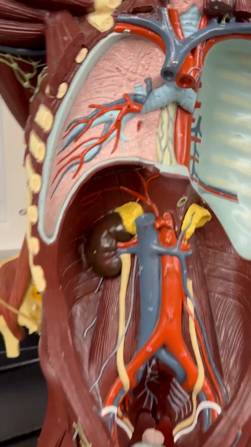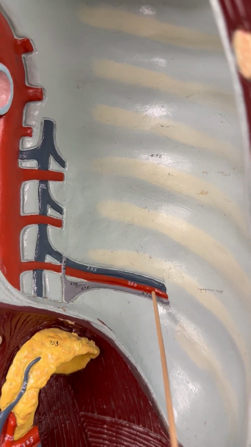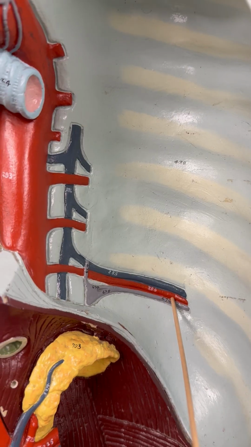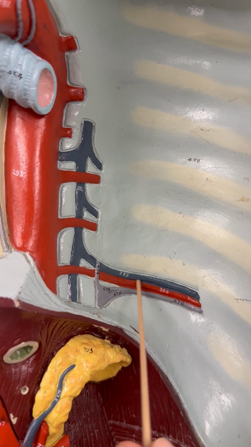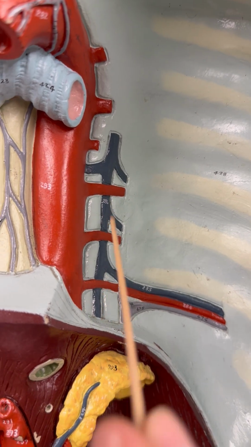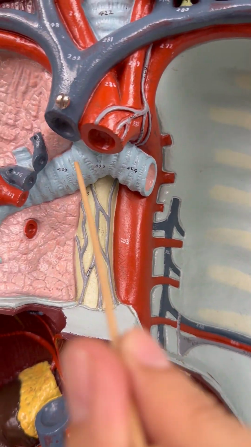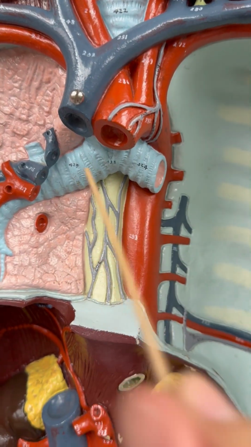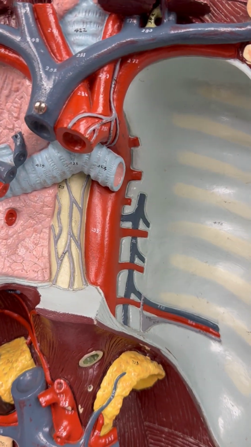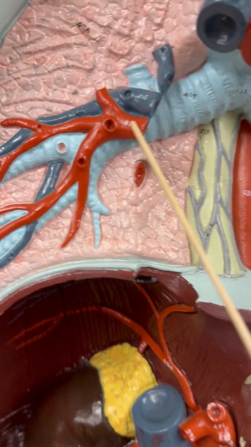If you look at this thoracic region, you'll see that we have the intercostals. These are posterior intercostal arteries, and this is posterior intercostal veins. And this one, however, has a unique name. This is called your hemiazygos vein, and it will drain blood into the superior vena cava and then into that right atrium.